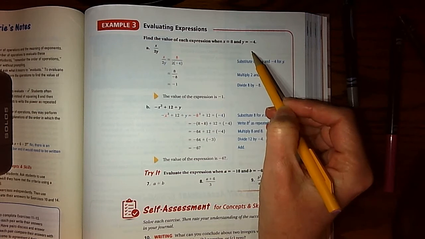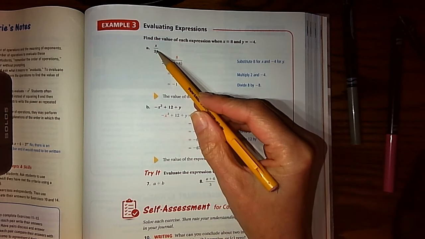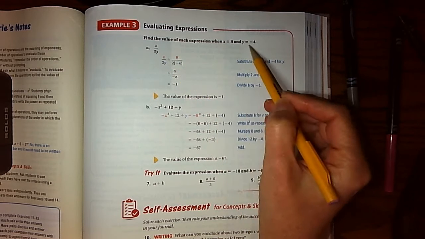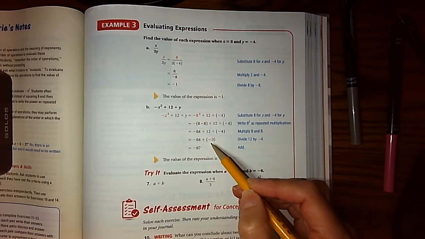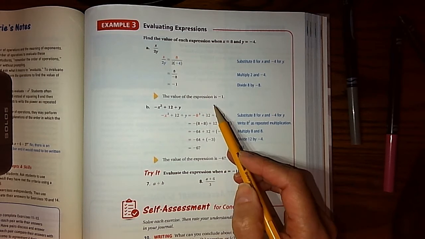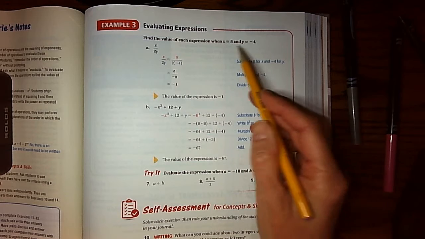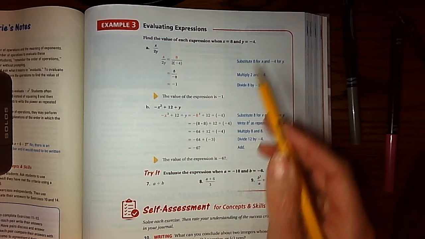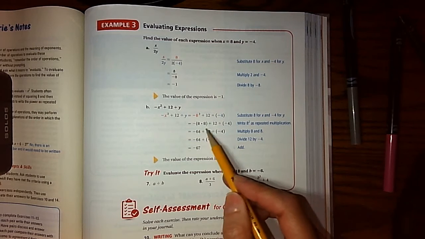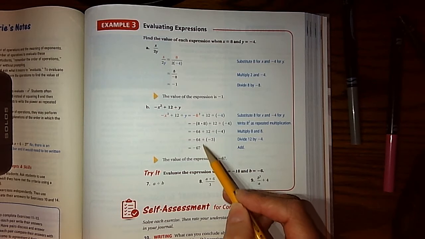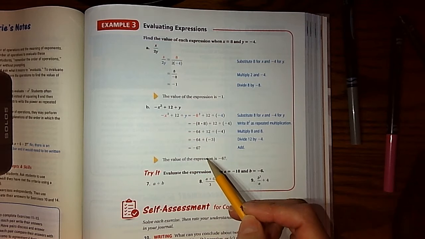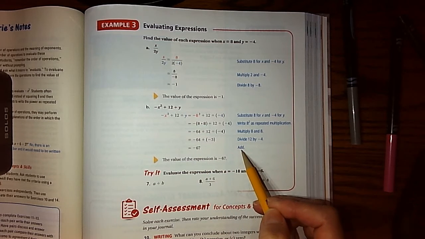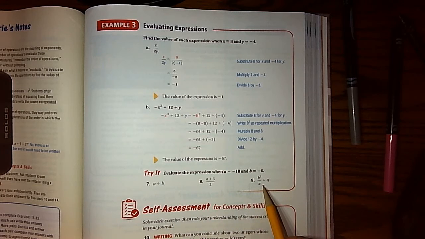X is worth 8, Y is worth -4. So copy down the problem, just substitute your variables, just substitute your numbers and then solve it according to the order of operations. Same thing here. They're still having you use X is 8 and Y is -4. So when you plug those in, they're just doing one step at a time. Mine look like those upside down triangles, kind of like an odd upside down triangle. But it's telling you what they did with each step. So I'm going to do these 3, and then we're going to call it a day.